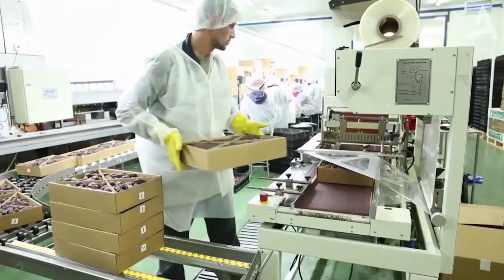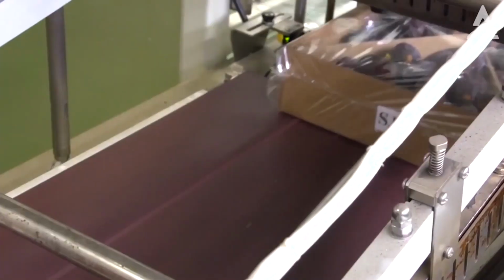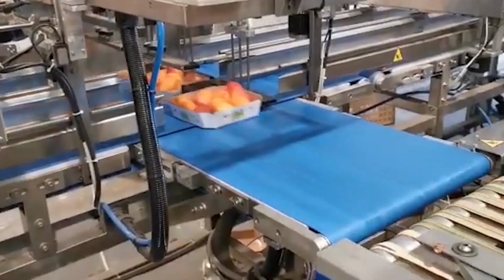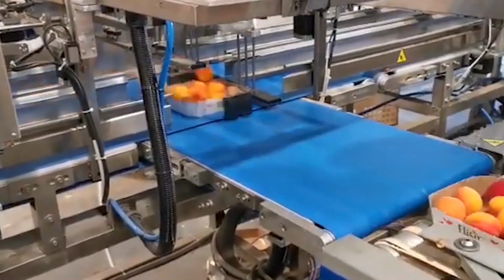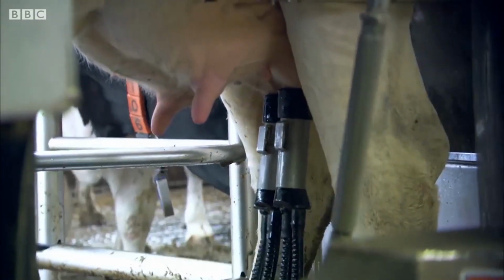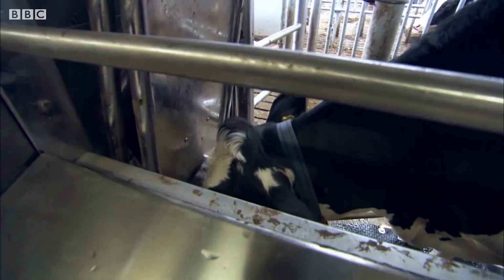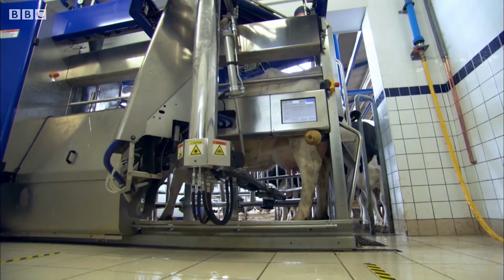Fruit packing machine, an equipment designed to sort, grade, and pack fruits into containers or packages for efficient processing and distribution. Robotic milkers are automated systems that attach to dairy cows and extract milk, improving efficiency and reducing labor in milking operations.